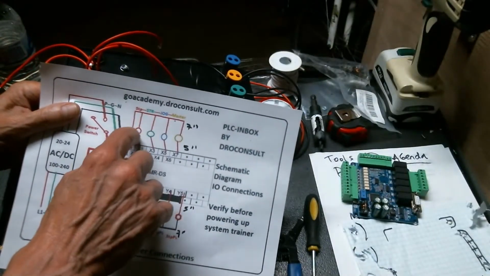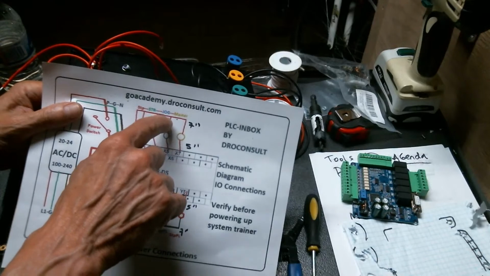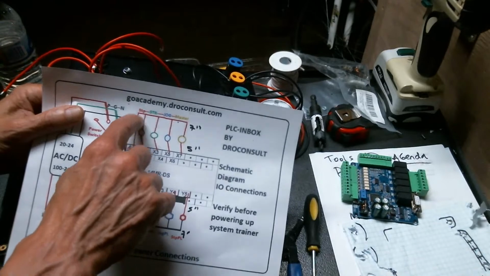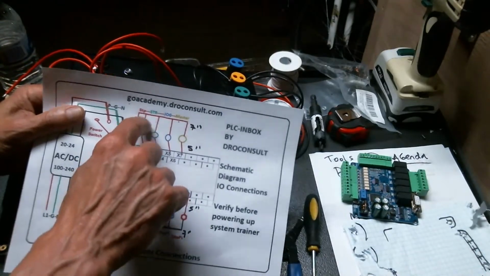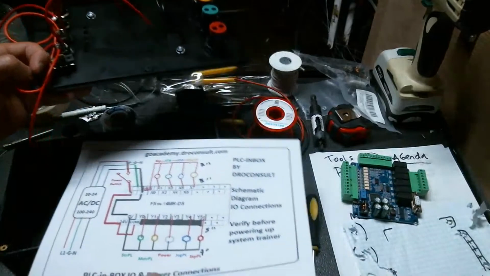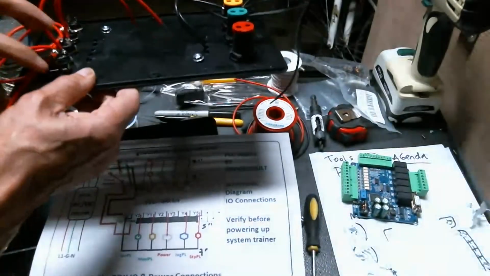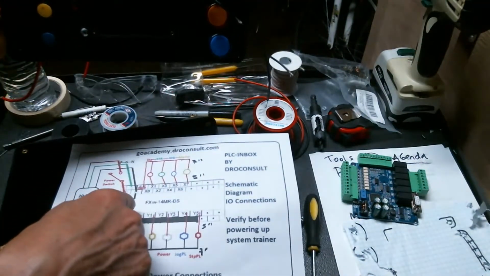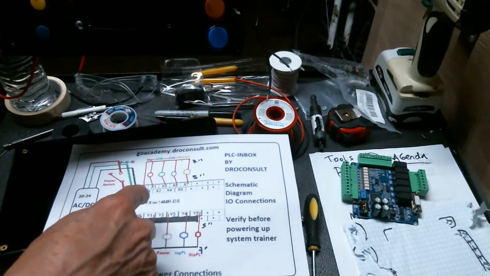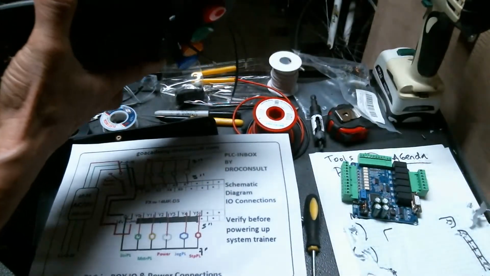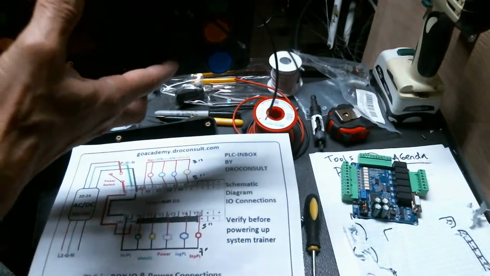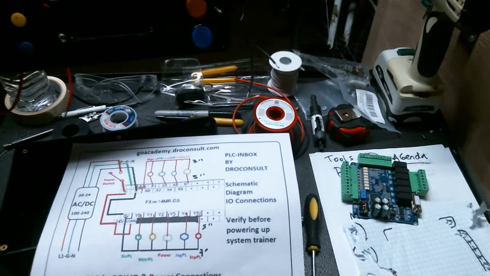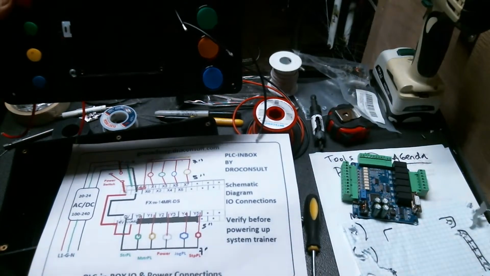I need to connect all of the input side of the push buttons to one common positive. Power is going to come through this one here and through the common. So we're going to have to do something here to make this happen. Let's figure out how we're going to do this.